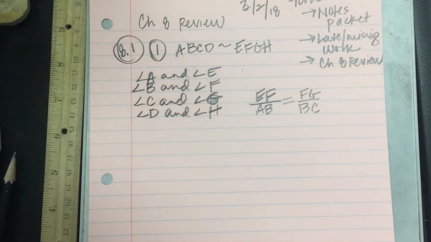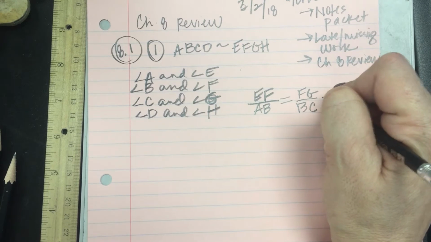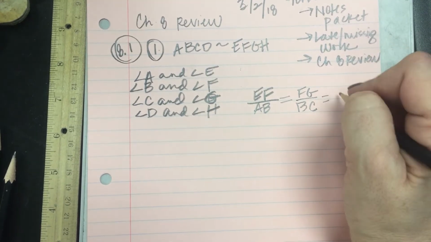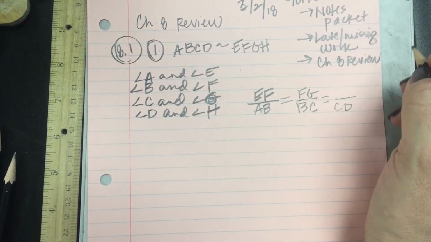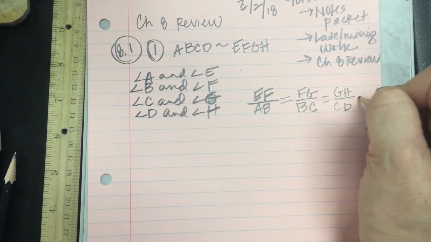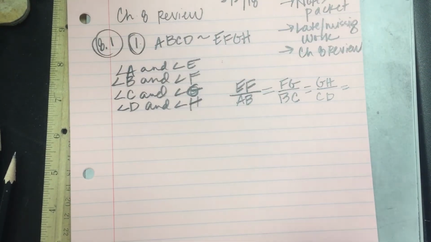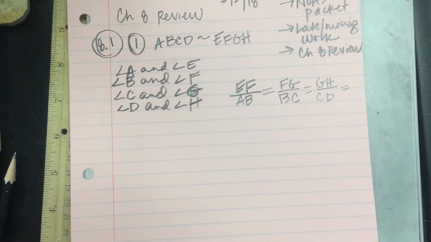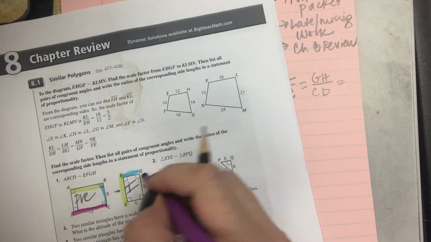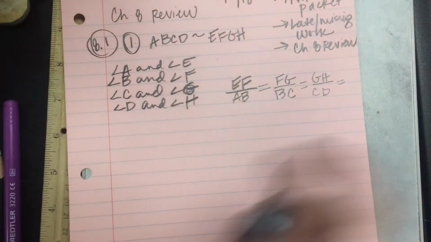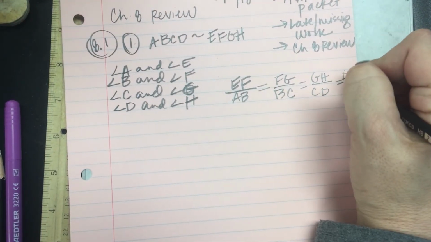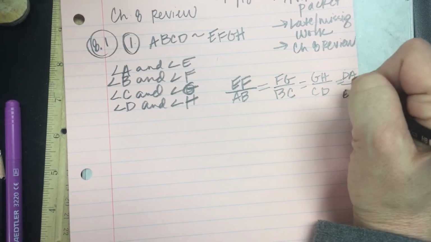And if you haven't color-coded that on your drawing, you could do that right now while you're just checking your work. I'm just over here color-coding mine. Then I've got BC, CD, goes along with GH. I'm going to get that color-coded. And then CD over GH. And then I've got my DA or AD over EH.